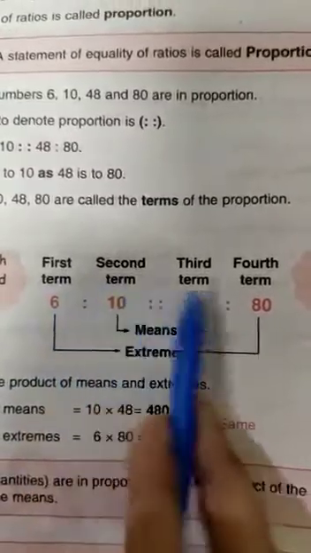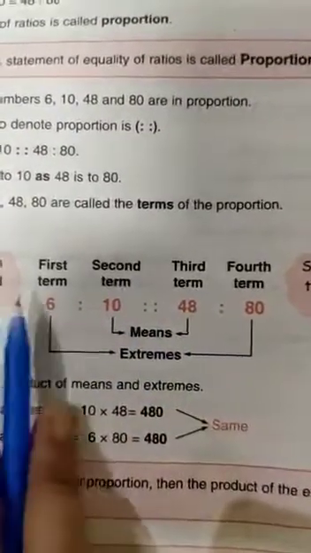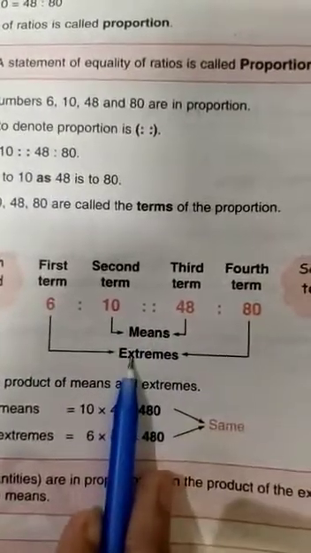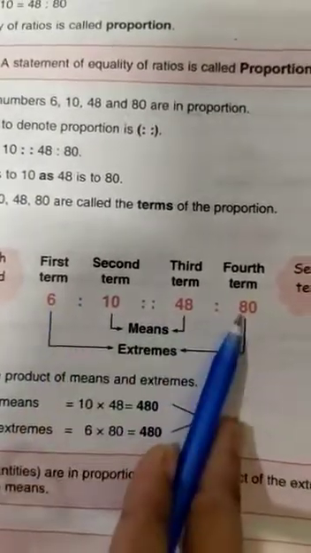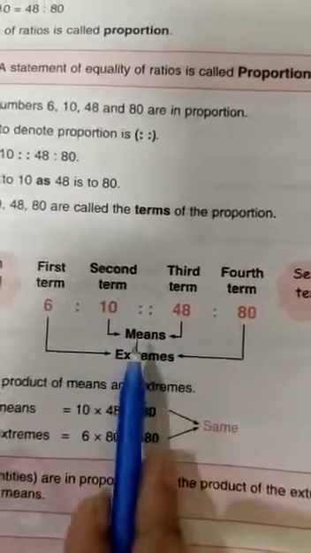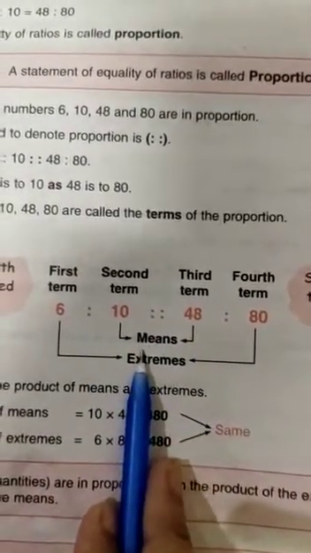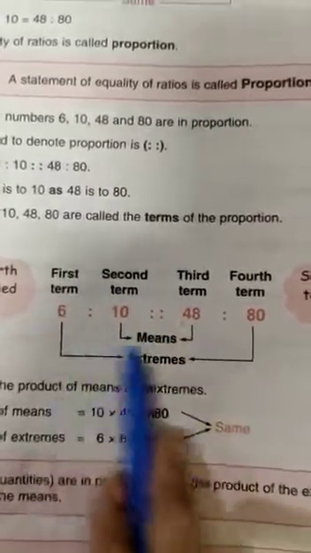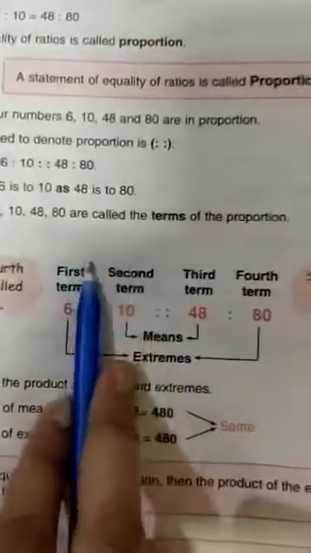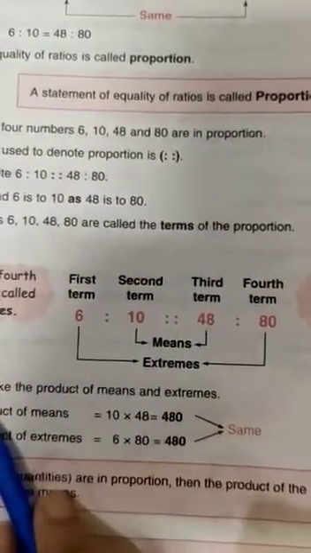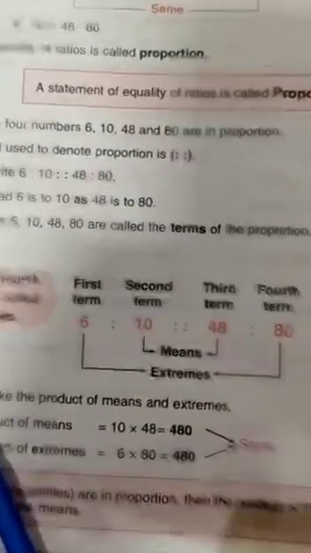The first and the fourth terms are called extremes, and the second and third terms are called means. Is it clear? Second and third terms are called means as they are in the middle, and as the first and fourth terms are at the side, they are termed as extremes.